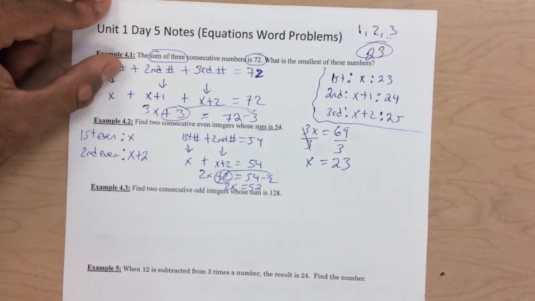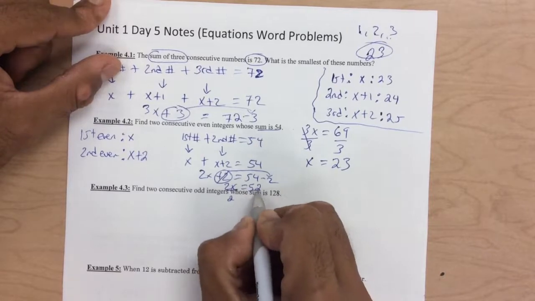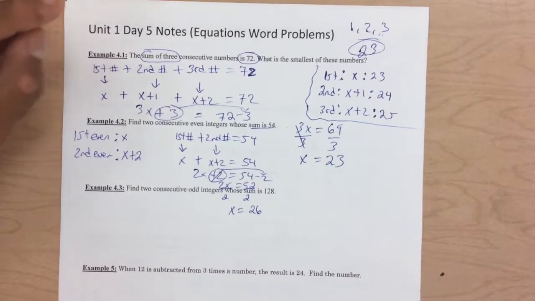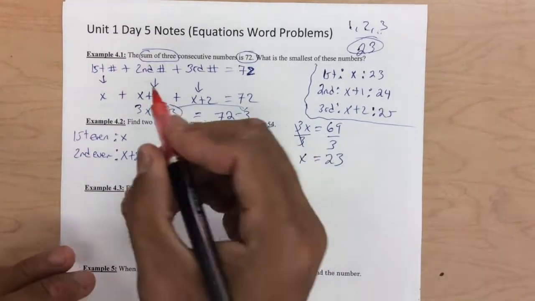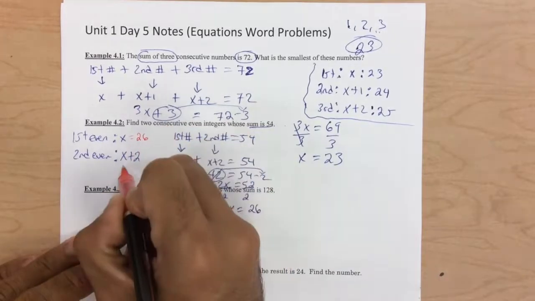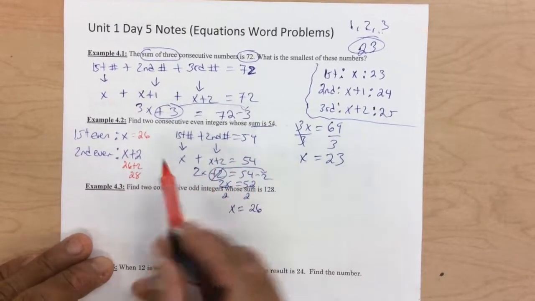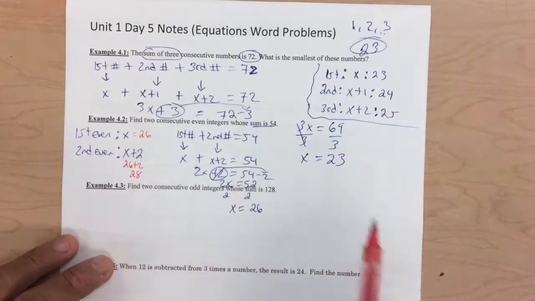Then you want to divide by 2, and so your answer is 26. Of course, go back and plug in that 26 to see what your two even numbers are. So your two consecutive even numbers are 26 and 28.